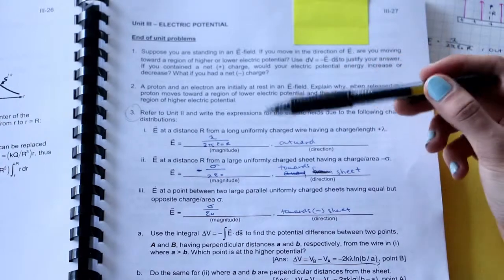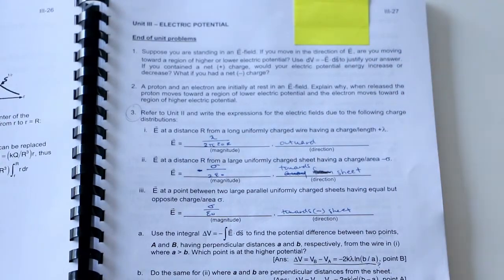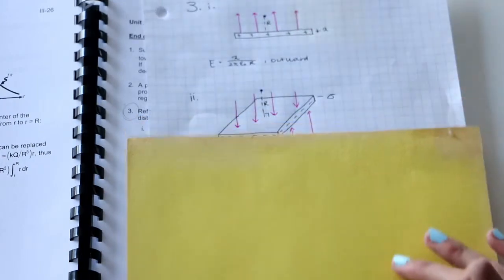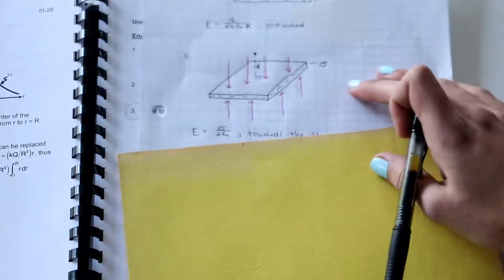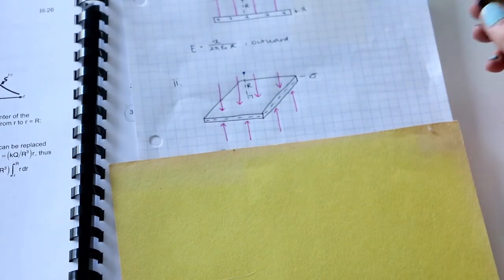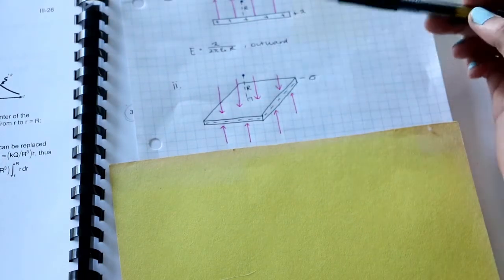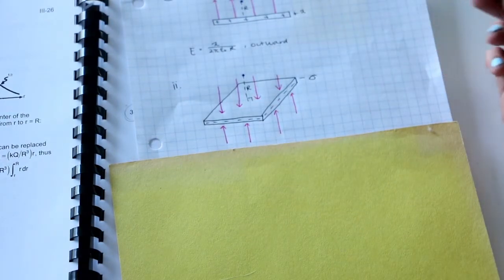Okay, 3ii, the E at a distance r from a large uniformly charged sheet having a charge per area negative sigma. So this is basically what that looks like. This is a negatively charged sheet, as you can see the little negatives, and the E field is directed towards it because E field goes towards negative and away from positive.